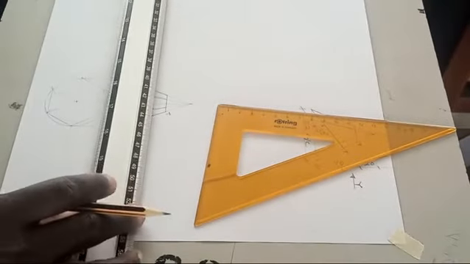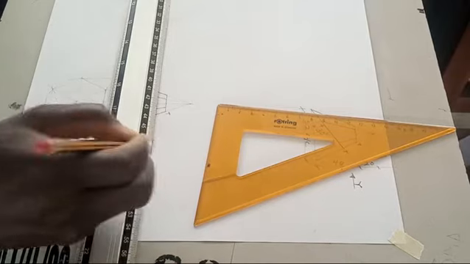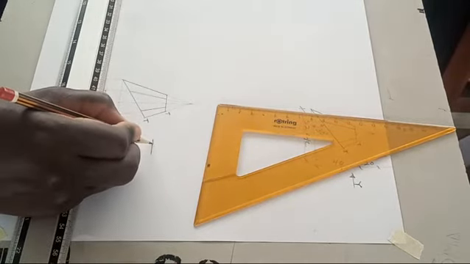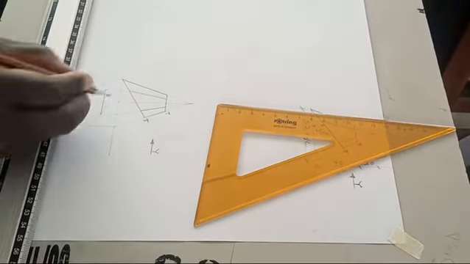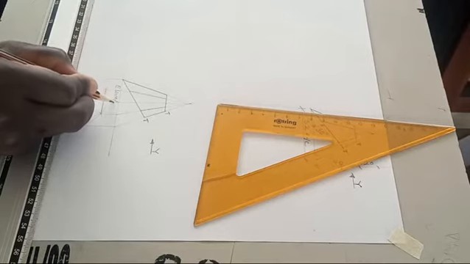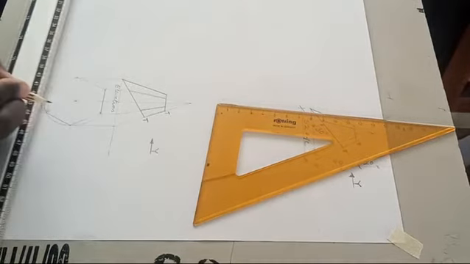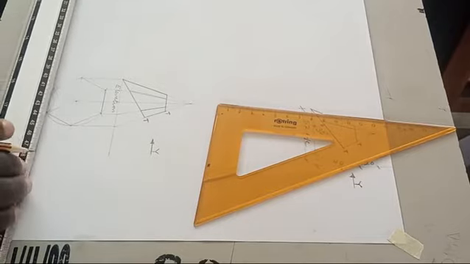There's also an arrow here. Make sure you also put the arrow and write Y. Everything that is done on the question, you have to repeat, and you write your Y there. Now this is the elevation, and this is the plan. You write it. It's very, very important.